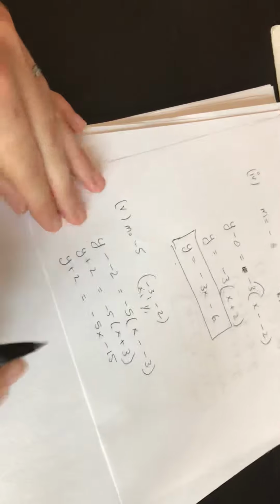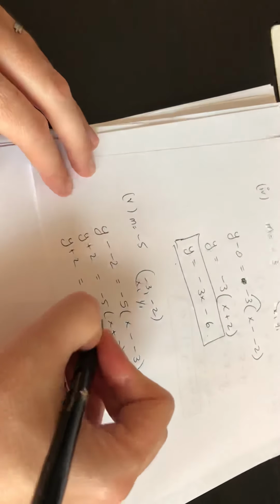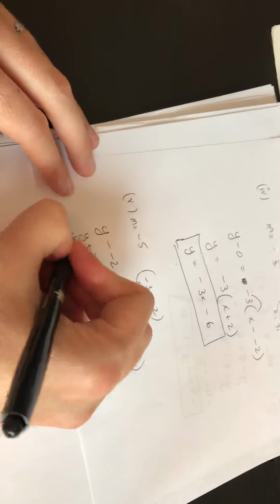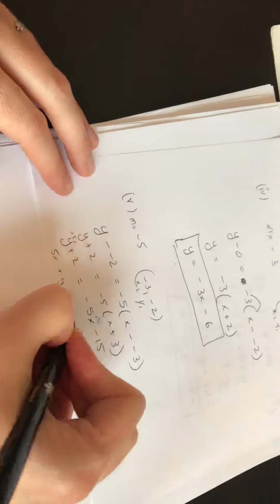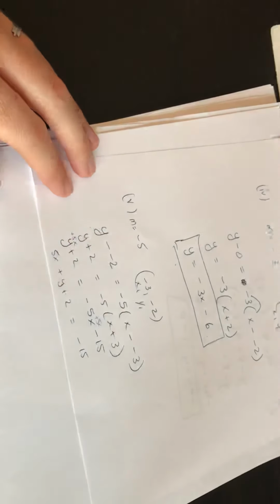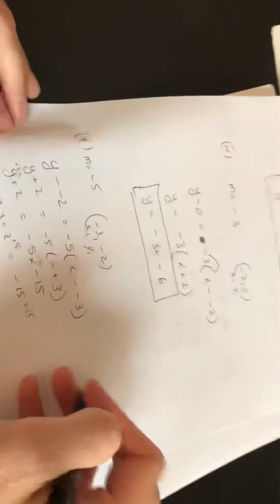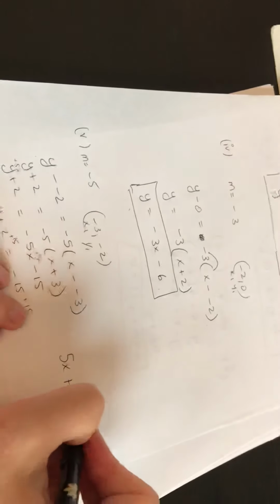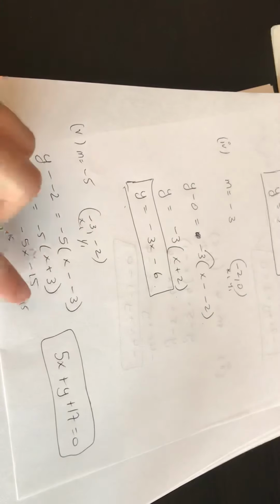And I'm going to just have it equal to 0 this time. I've done a few where I haven't let them equal 0, so let me go back. I'm going to add 5x to both sides, and that gives me 5x plus y plus 2 equals minus 15. I'm going to add 15 to both sides, and I end up with 5x plus y plus 17 equals 0. Verify and see if that's correct. Maybe I will just verify here for this one.